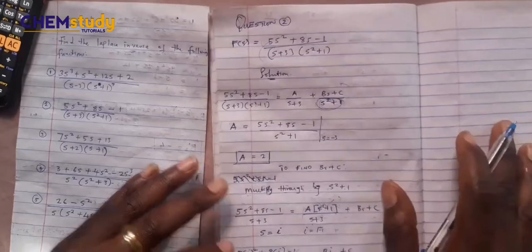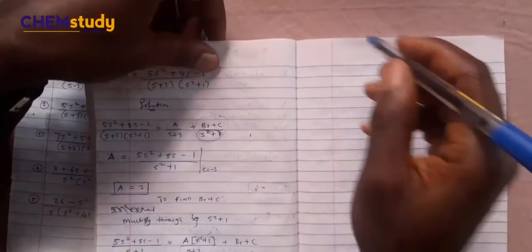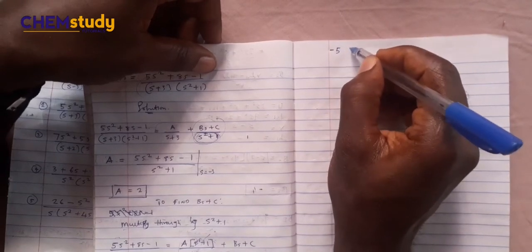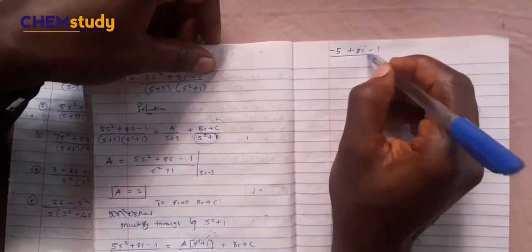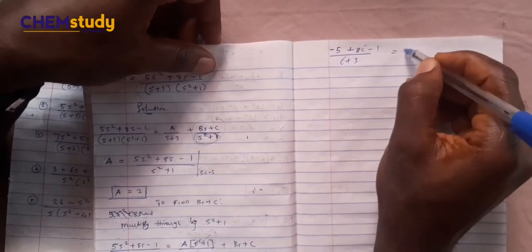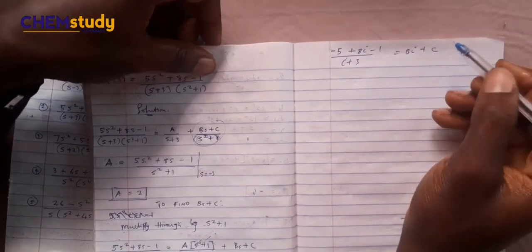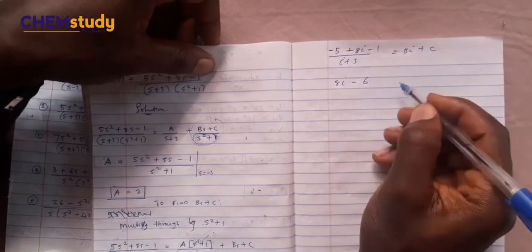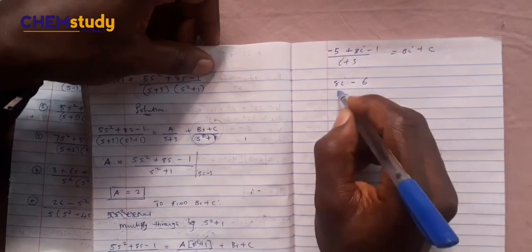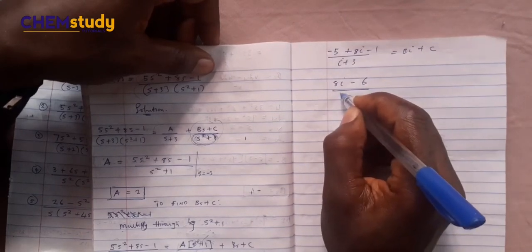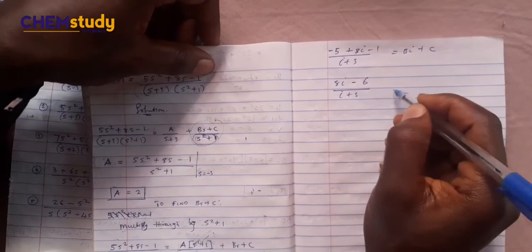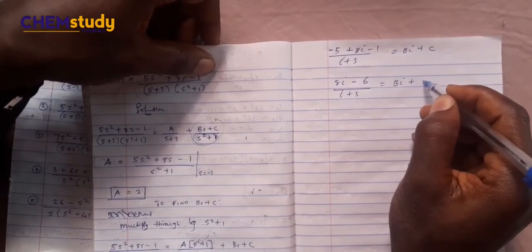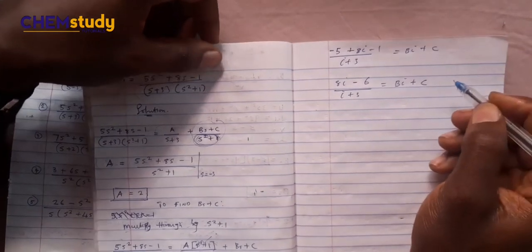So what you have here, let me move to the next page. So what you have here will now be minus 5 plus 8i minus 1 over i plus 3 is equal to bi plus c. This would now become 8i minus 6, okay, over i plus 3 is equal to bi plus c.